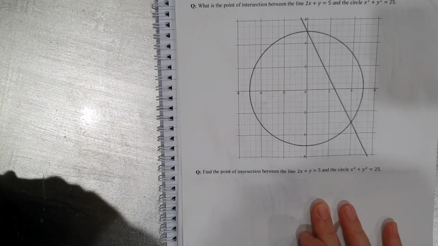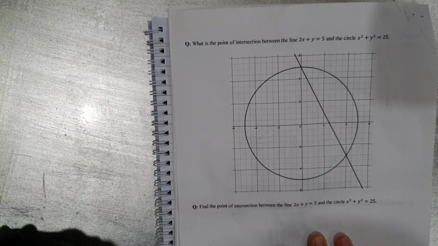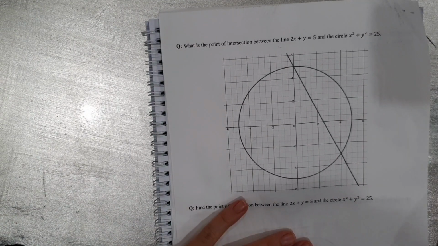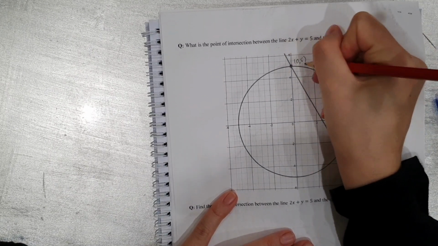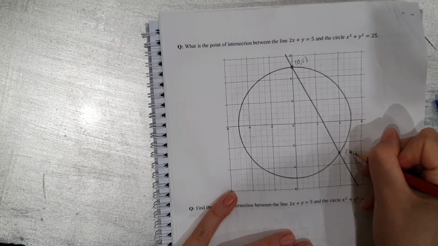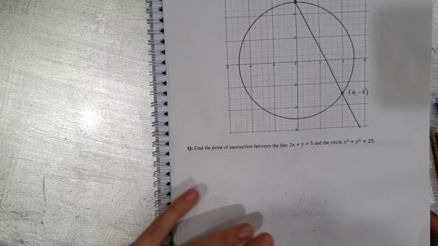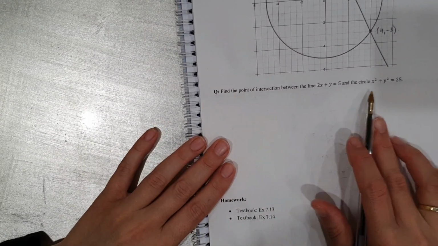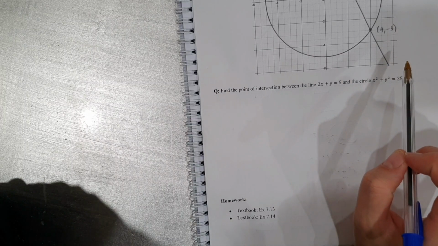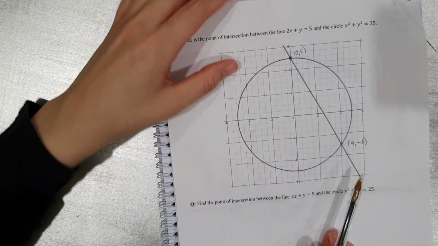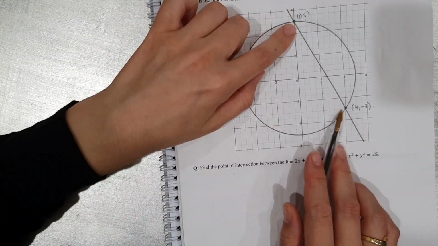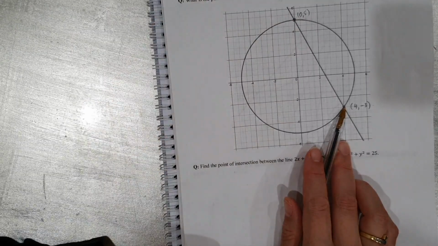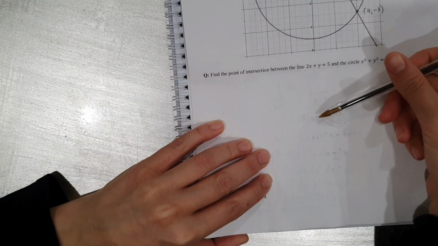Anyway, what is the point of intersection between the line 2x plus y equals 5 and the circle? Looking at the graph here, you can see one point of intersection there, which is the point (0, 5), and the other point of intersection there, which is the point (4, -3). Now we're going to use algebra to figure out the accurate answers, to confirm these estimates. Using the graphical method, we're trying to reaffirm that answer, to support it.